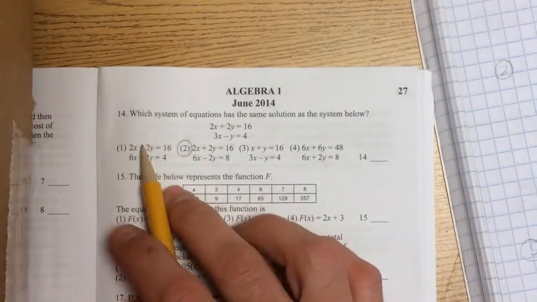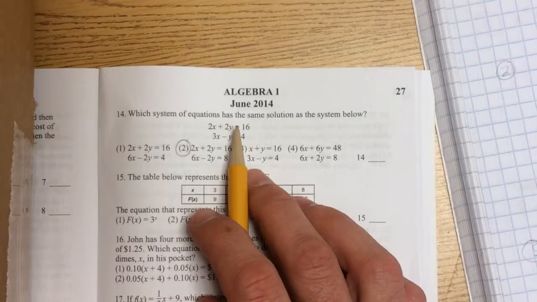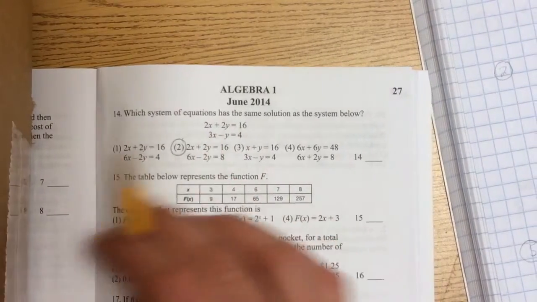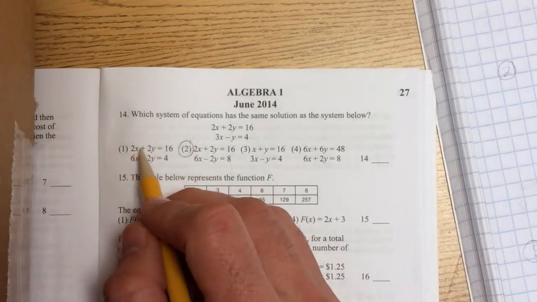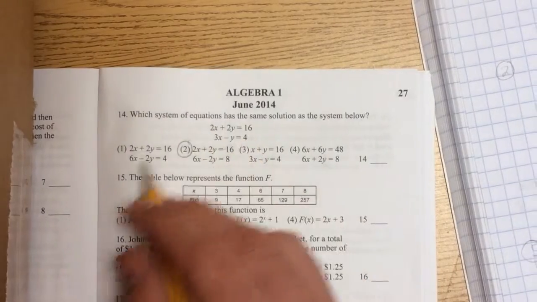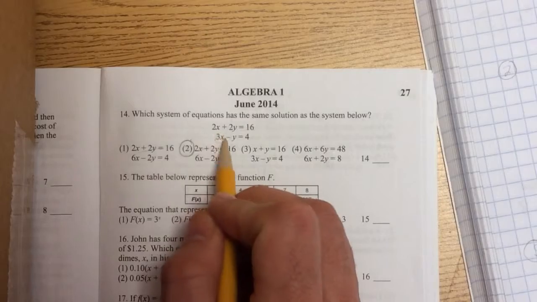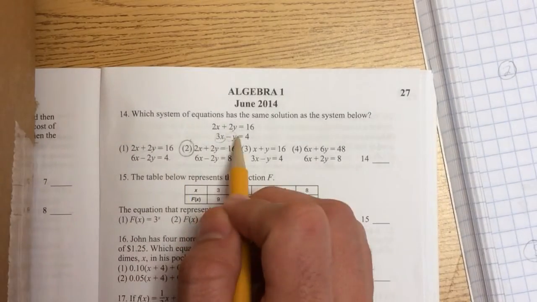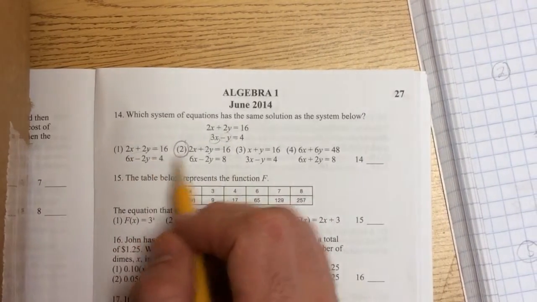This one just says which of these systems is equivalent to this one, basically, which has the same solutions. Well, in the first two cases, I'm sorry, the top equation is the exact same as the bottom one. In this bottom one, however, the first term is multiplied by 2, the second term is multiplied by 2, but the last term is not multiplied by 2. So this is a completely different line.